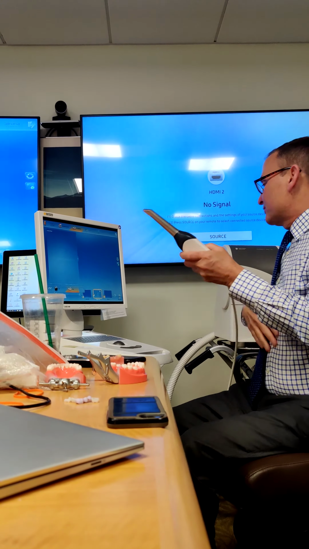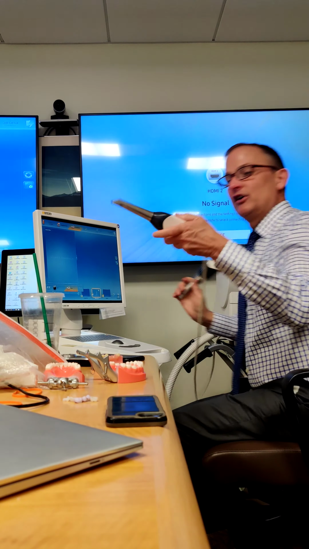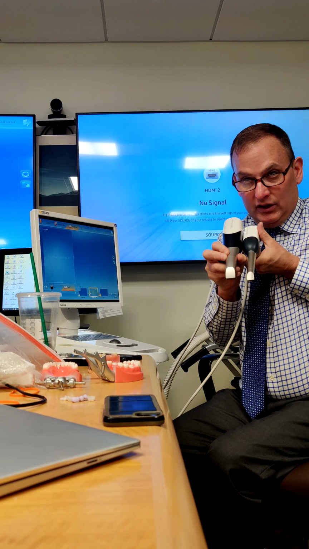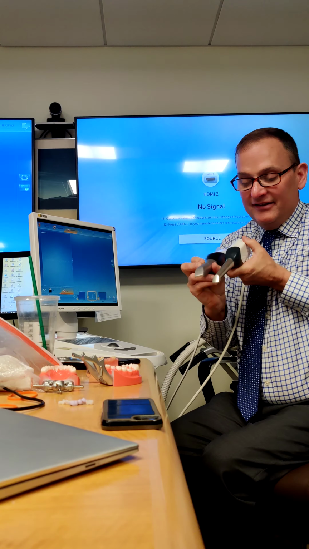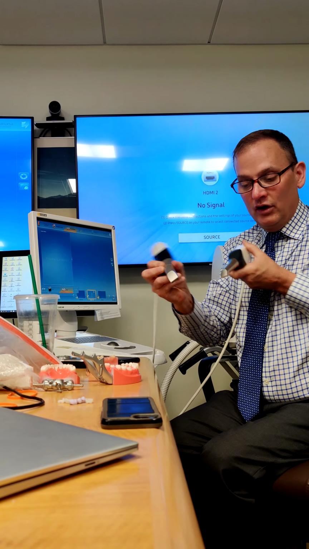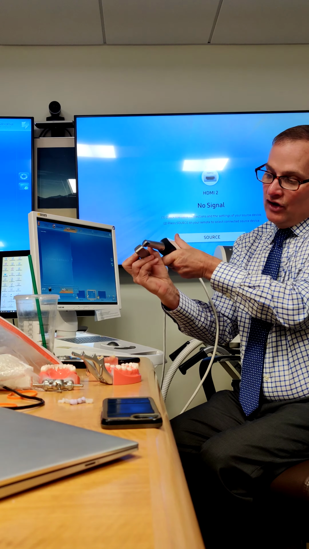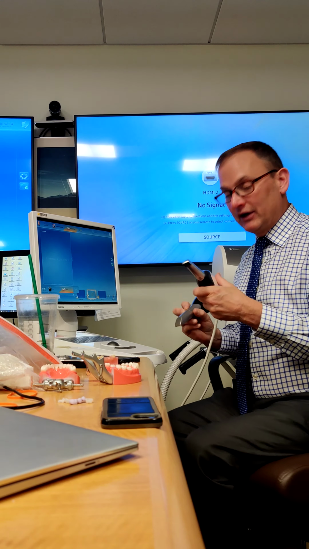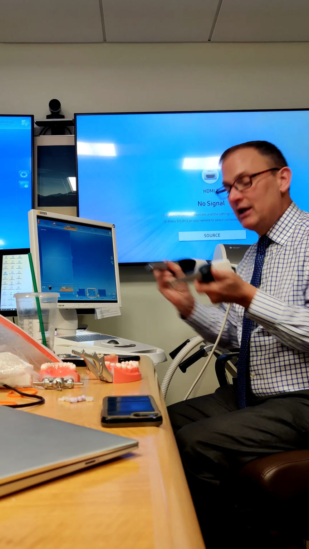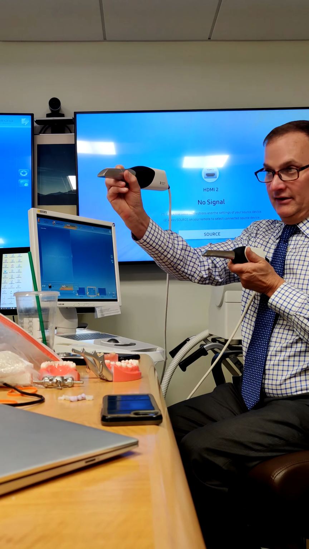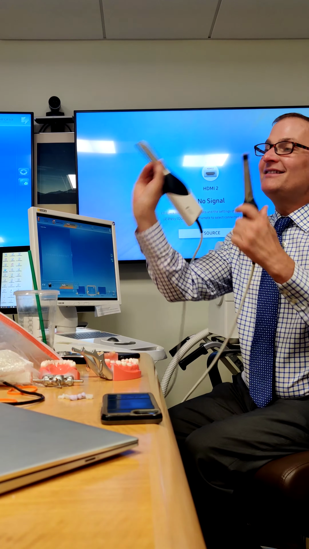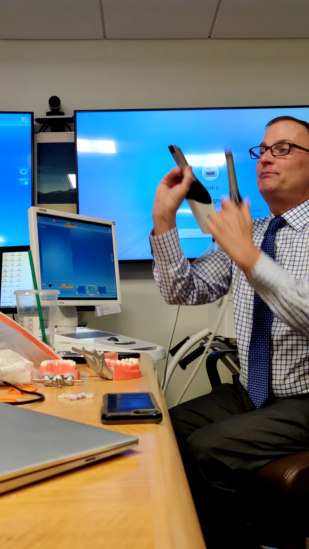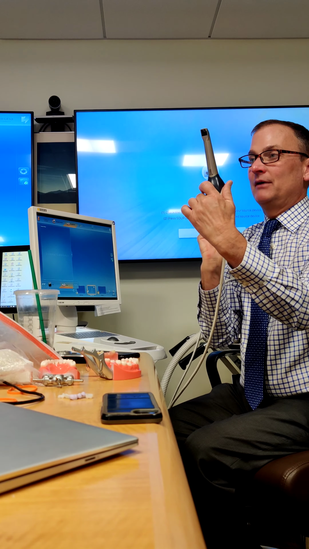Now, here's the difference between Prime Scan and OmniCam. Here's OmniCam, here's Prime Scan. Okay, look at the difference. Now, this doesn't mean Prime Scan's harder. Yes, Prime Scan's thicker, so if you have a patient that can't open wide, you may have trouble with this. Because it's thicker. But this is bigger, so it gets more data. So you scan less because this is a bigger scan area than the OmniCam, right?